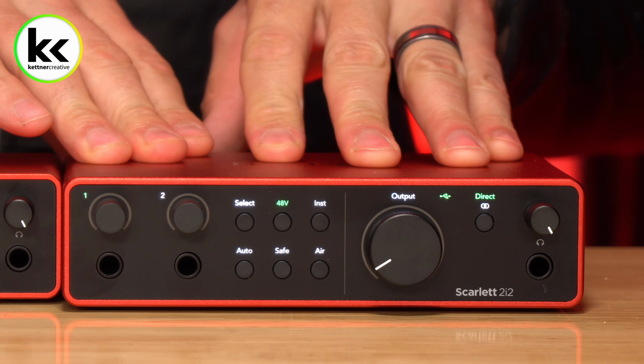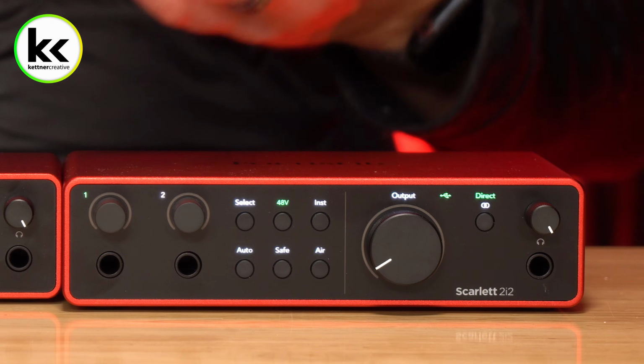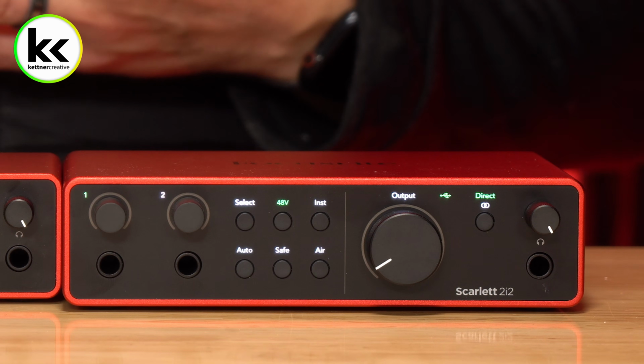On the front of the Scarlett 2i2, there's two different quarter-inch inputs, and both of them could either be instrument or line level. You can choose to mix and match if you want as well, using the select button on the front of the interface and then selecting instrument level or line level, depending on what you need.